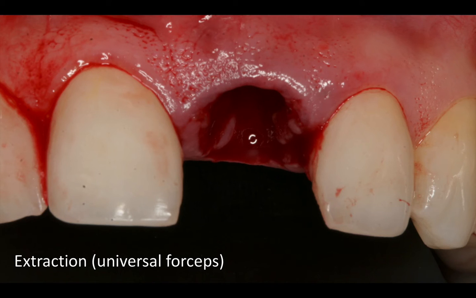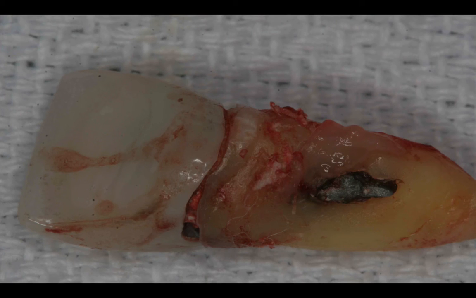So I know this extraction process is simple, which it was. And then once the tooth is out, definitely take a look at it, and you can see the source of this disaster. There's a post-perforation through the root on the mesial aspect, and that caused an infection, leading to the loss of the tooth. But that's history.